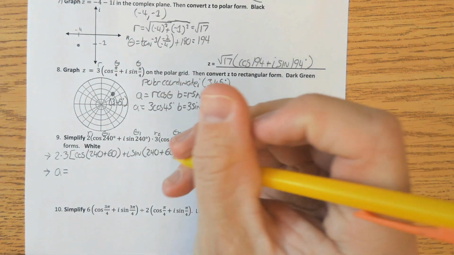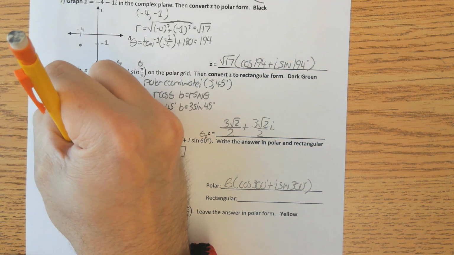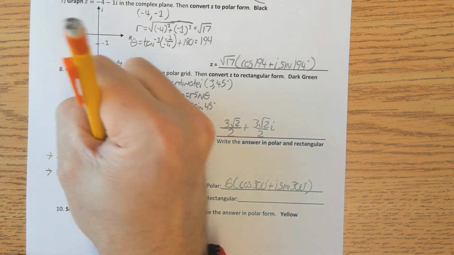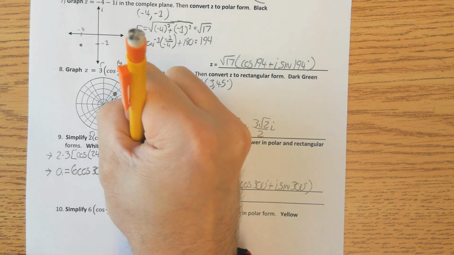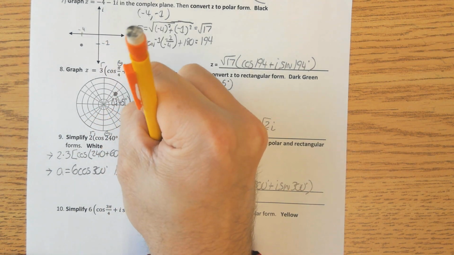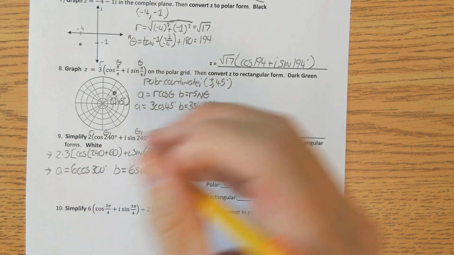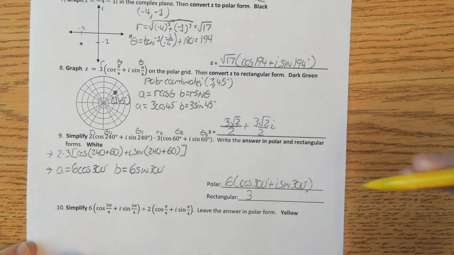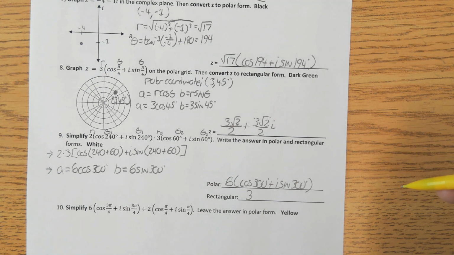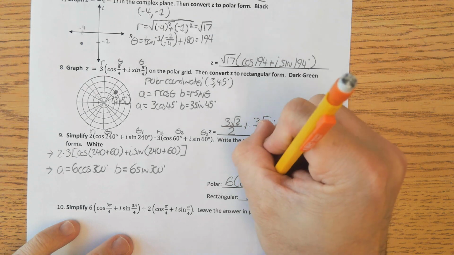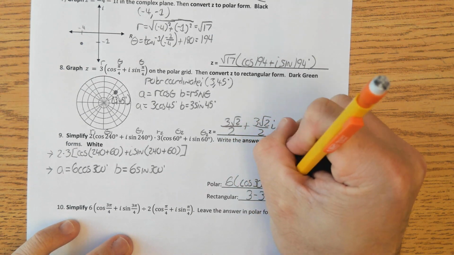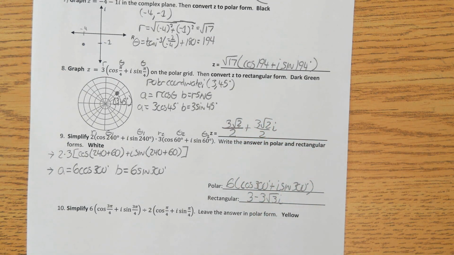For rectangular, we just did it on this last problem here. A equals 6 cosine 300 degrees, B equals 6 sine 300 degrees for rectangular. So let's plug that in. 6 cosine 300. Enter, that gives me a 3. 6 sine 300. That gives me negative 3 root 3. And do not forget the I on the end, because we're looking at complex numbers.